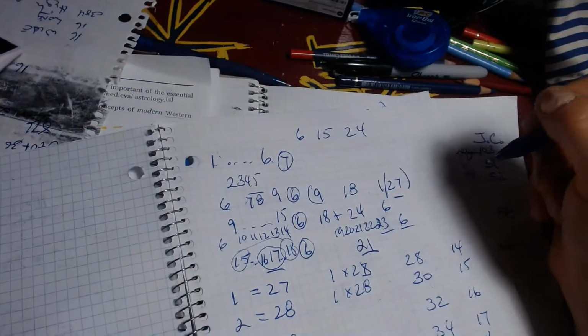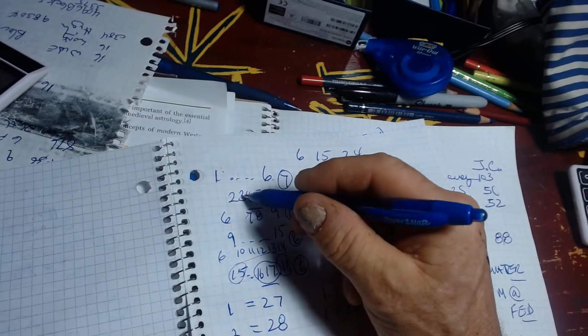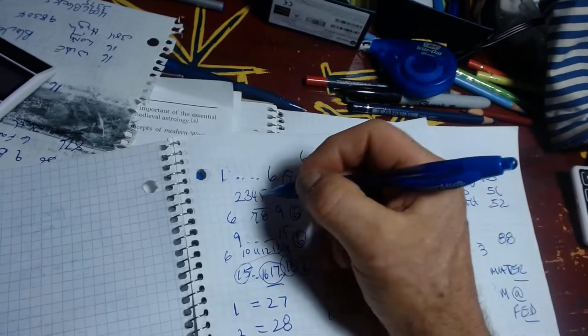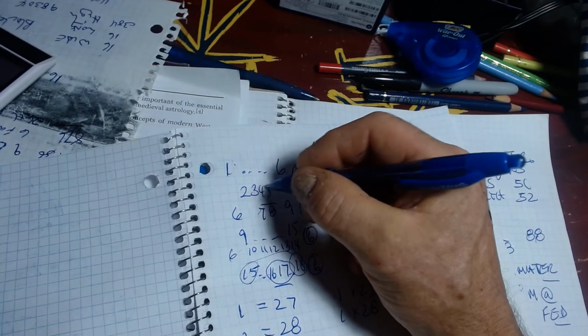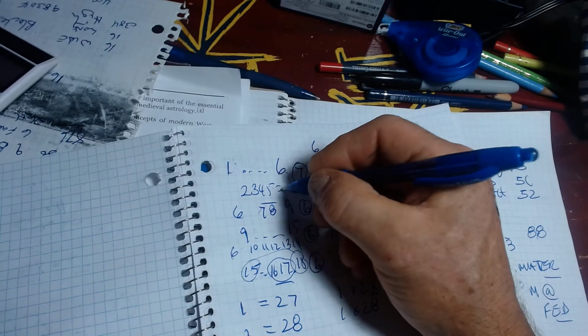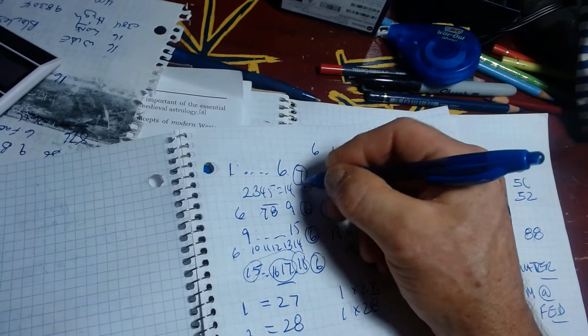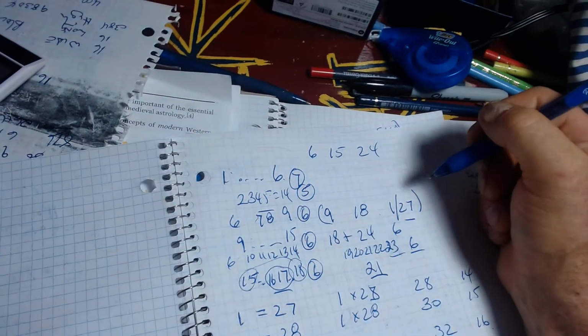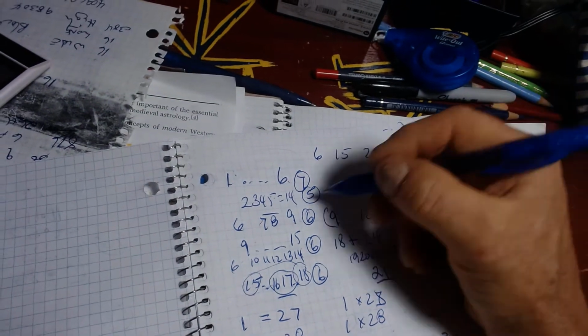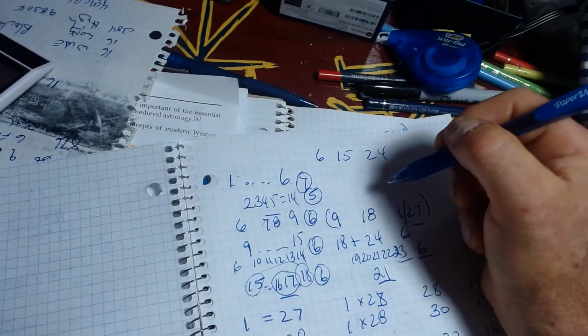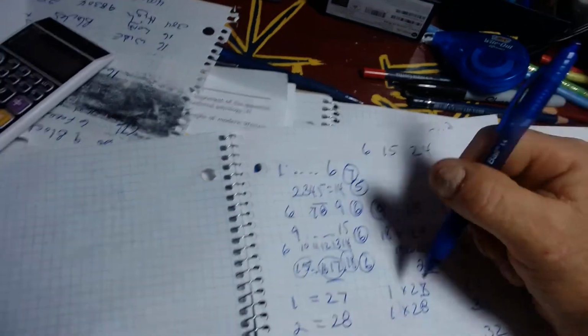And they all equal 6, except that one here, 9 and 5 is 14. 2, 3, 4, 5 equals 14. So this one is going to equal 5. This one is telling me about the moon, the ring inside, and the moon in the half-life. So I think it took a little long to explain that.